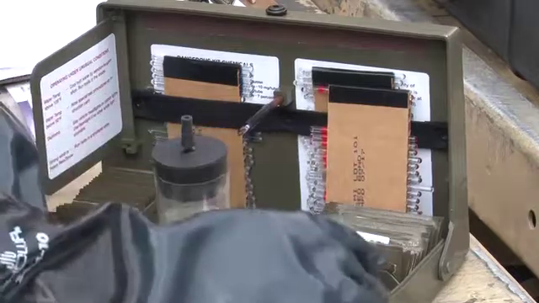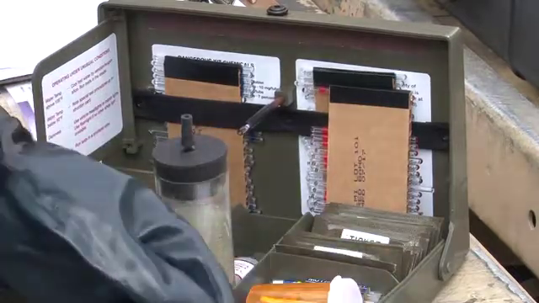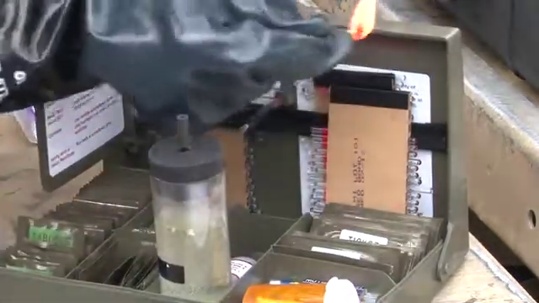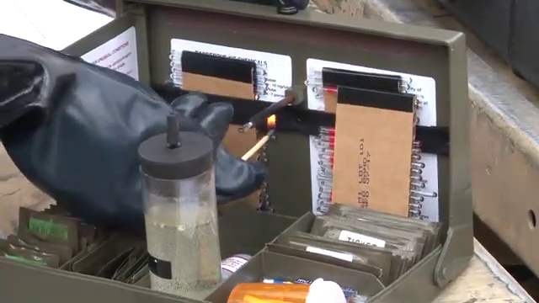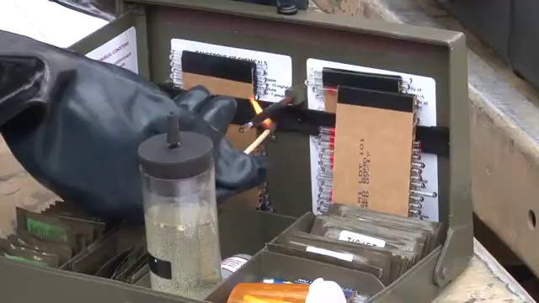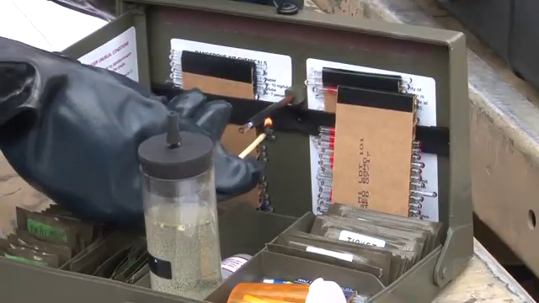Light the match on the striker inside the kit lid. You will now heat the tube holder with the flame of one match. Hold the flame to the metal portion of the heater. Wait 30 seconds after heating.